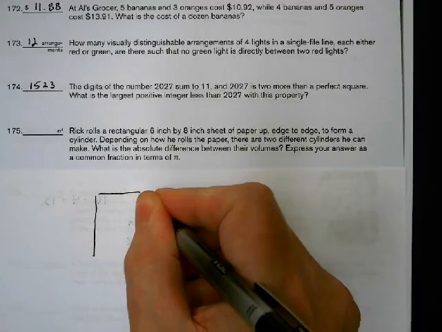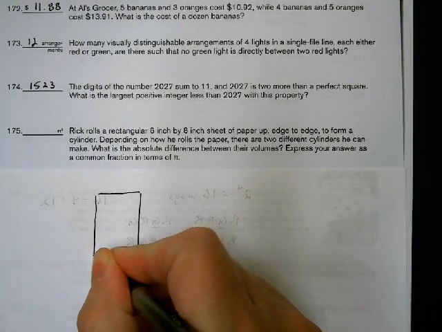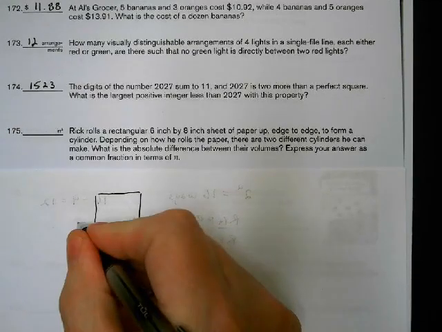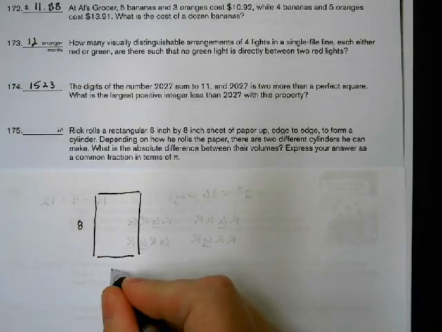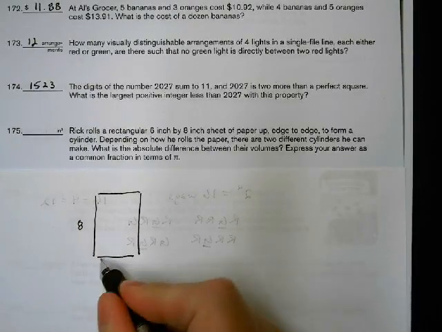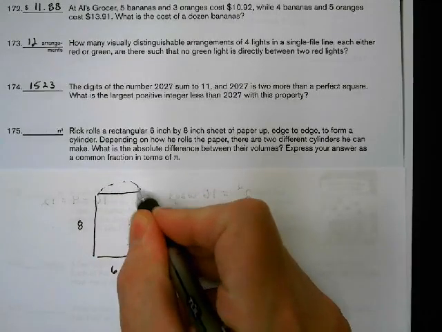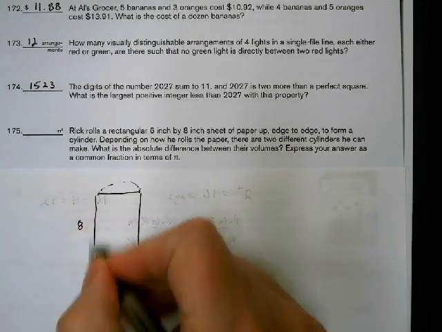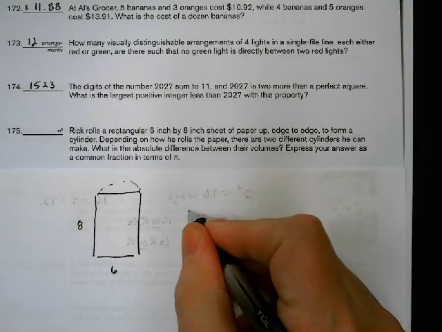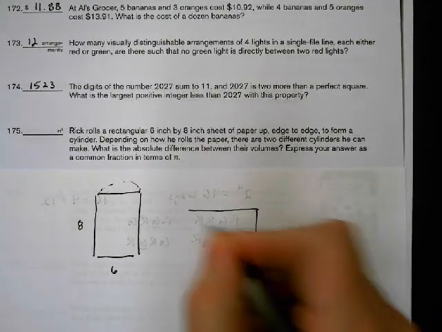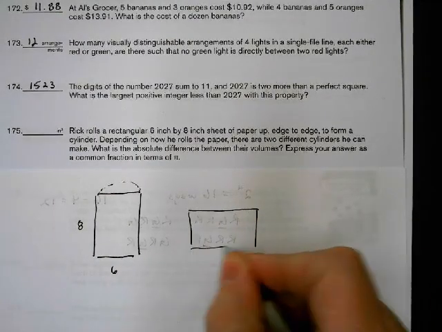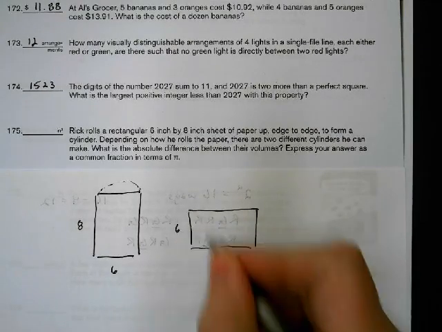So here's his paper. I'm going to say this is 8 and this is 6. So when he rolls it up, this is going to be the circle part, and this is going to be the height of the cylinder. The other way to do it would be to do it like this, where this is 6 and this is 8. Again, this is the round part of his cylinder up here.